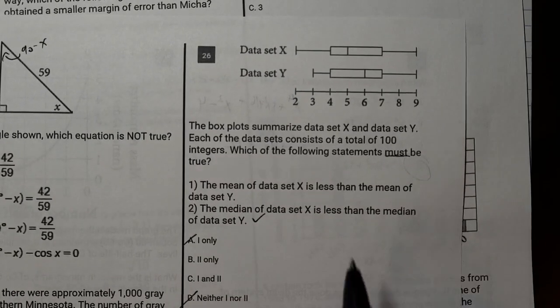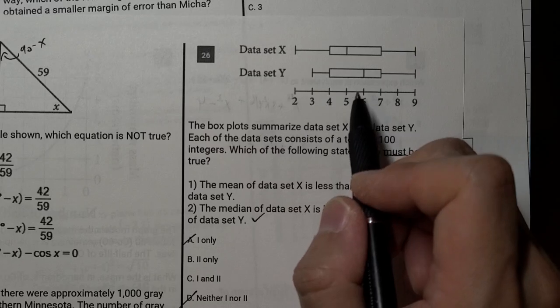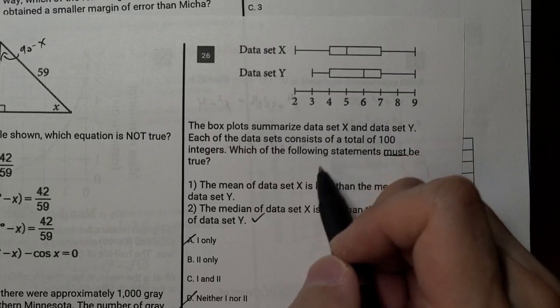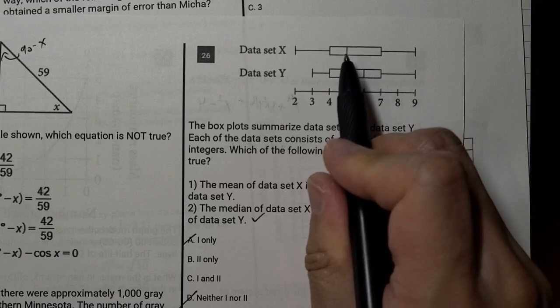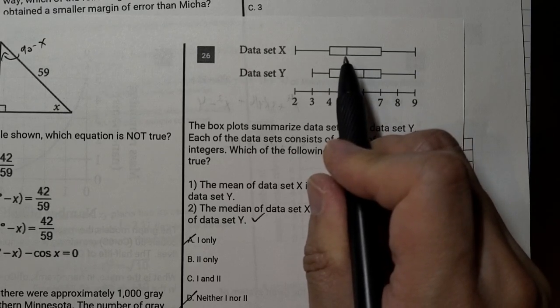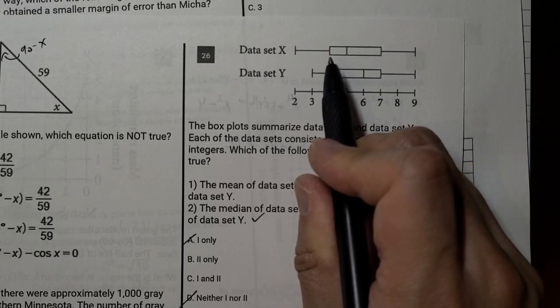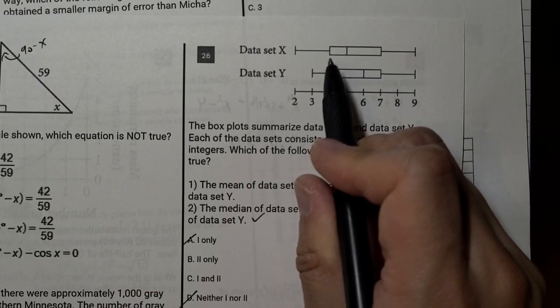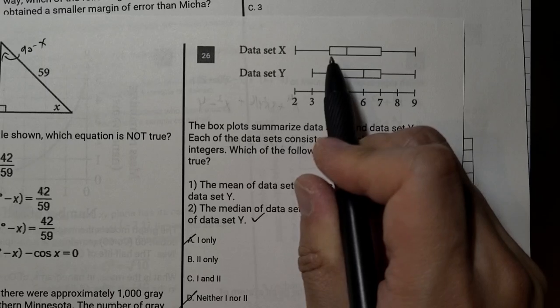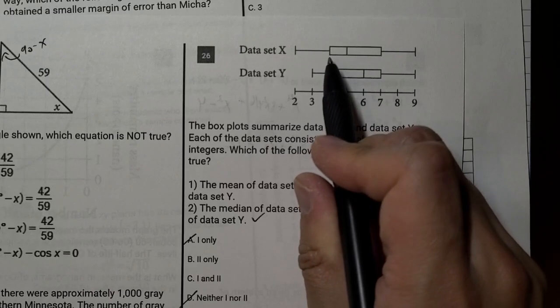Okay, so let me think about this. You notice that, because this is the 25th percentile, what's the word I'm looking for? Quartile 1, I think that's it, yeah, quartile 1.